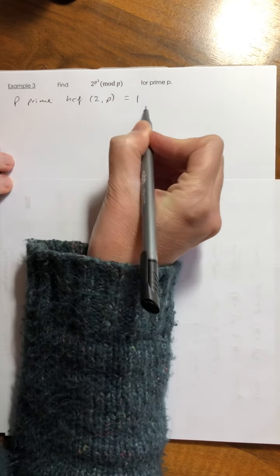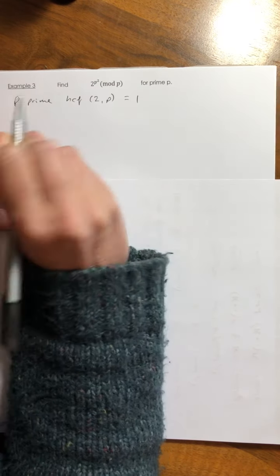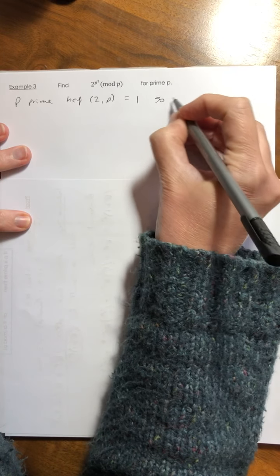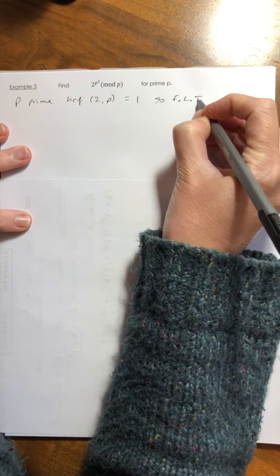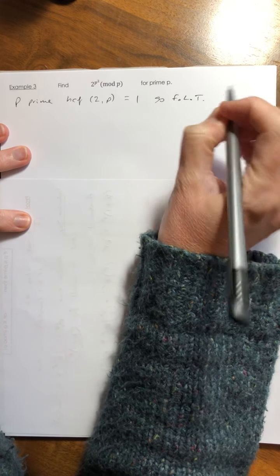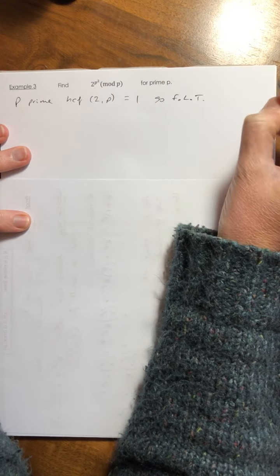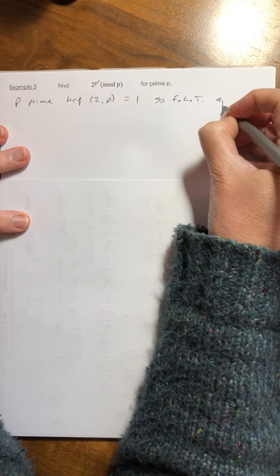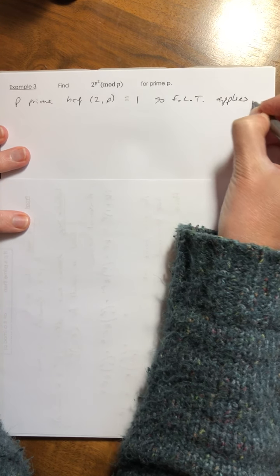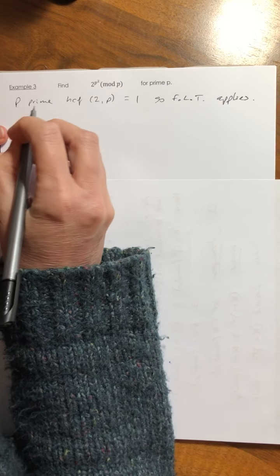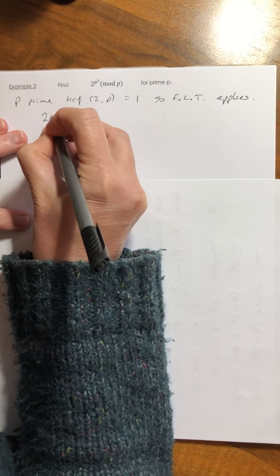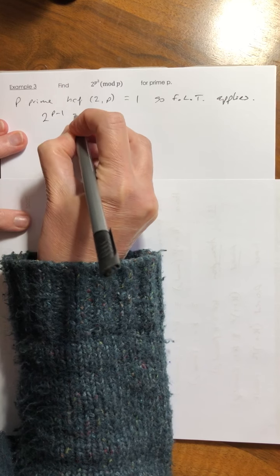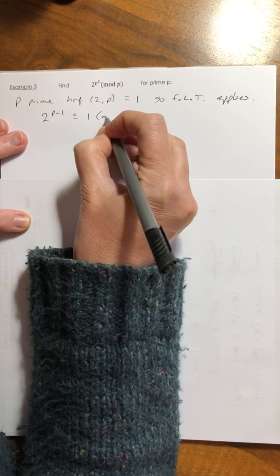and I know that the highest common factor of 2 and p is equal to 1. So even though it's obvious they're both prime, of course it is, we've still got to state this. We've got to say why we can use Fermat's little theorem. There will be a mark given for that in any exam question. So Fermat's little theorem applies, and hence I can say that 2 to the power of p minus 1 is congruent to 1 mod p.